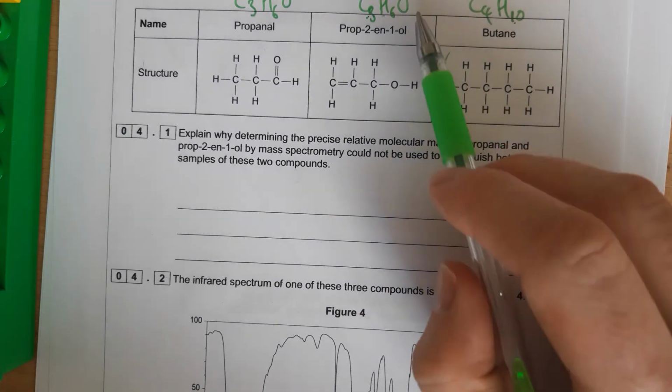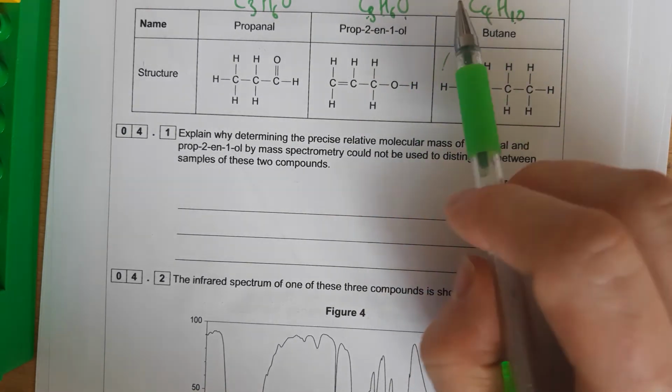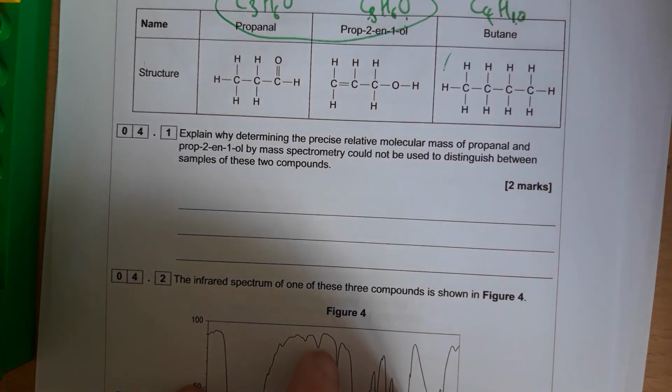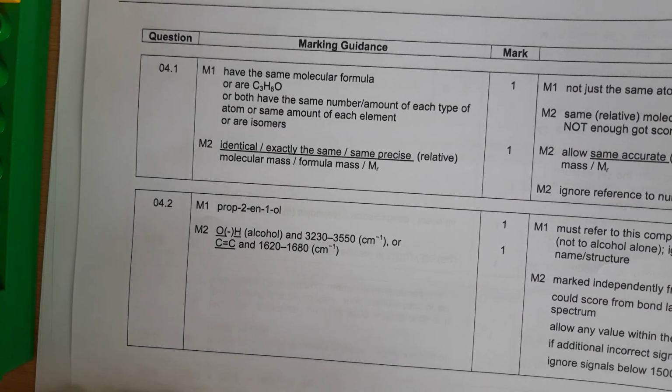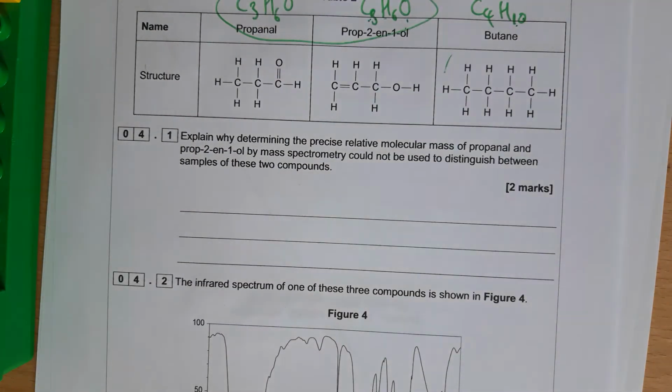There's a little bit of a difference because this one hasn't got oxygen, and this one has. These two though have got exactly the same molecular formula, therefore they will have precisely the same relative molecular mass. Okay, mark scheme, same formula, so precisely the same relative molecular mass.